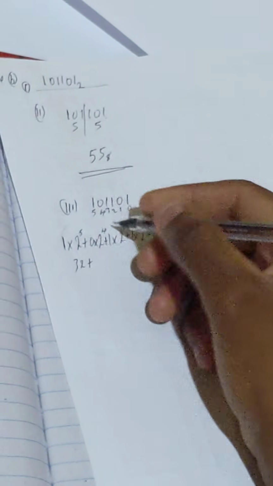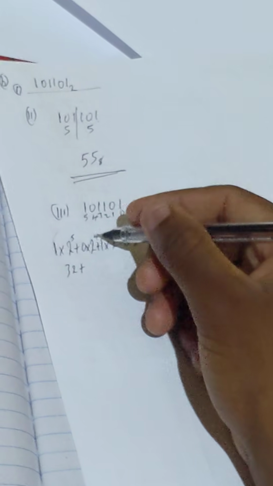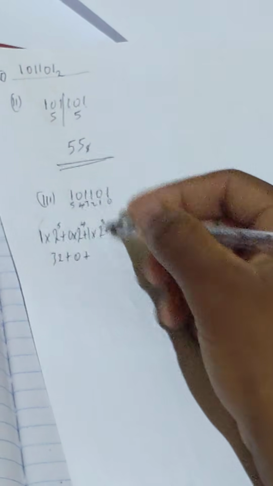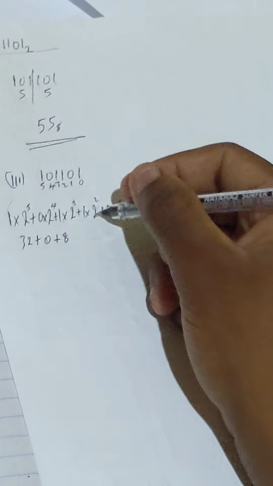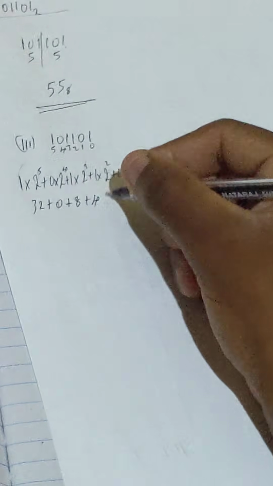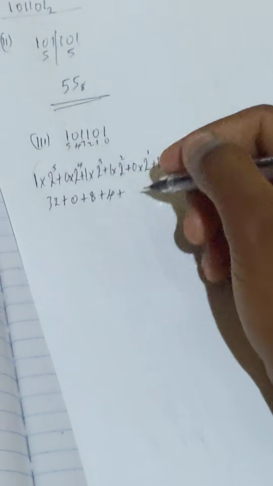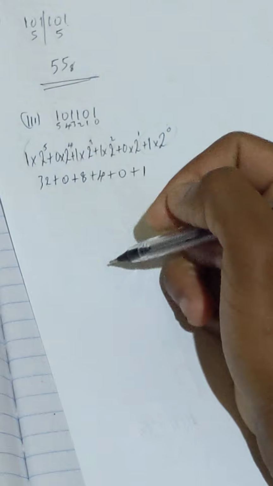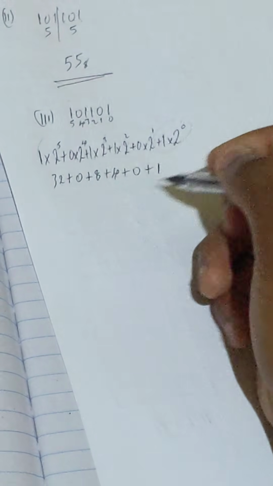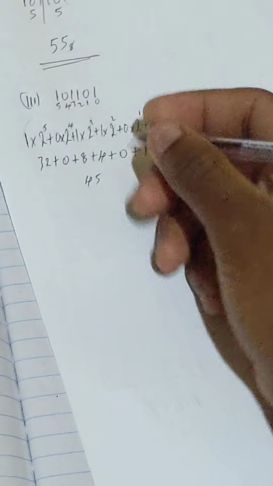2 to the power 5 is 32, plus 2 to the power 4, this is 16, 16 times 0 is 0, plus 2 to the power 3 is 8. 8 times 1 is 8. 2 to the power 2 is 4. 4 times 1 is 4. Plus 2 to the power 1 is 2, times 0 gives you 0, plus 2 to the power 0 is 1. 1 times 1 is 1. So 32 plus 8 is 40. 40 plus 4 is 44, plus 1 is 45. So you're going to have your 45 there in base 10 as a decimal number. So that's how you do it.